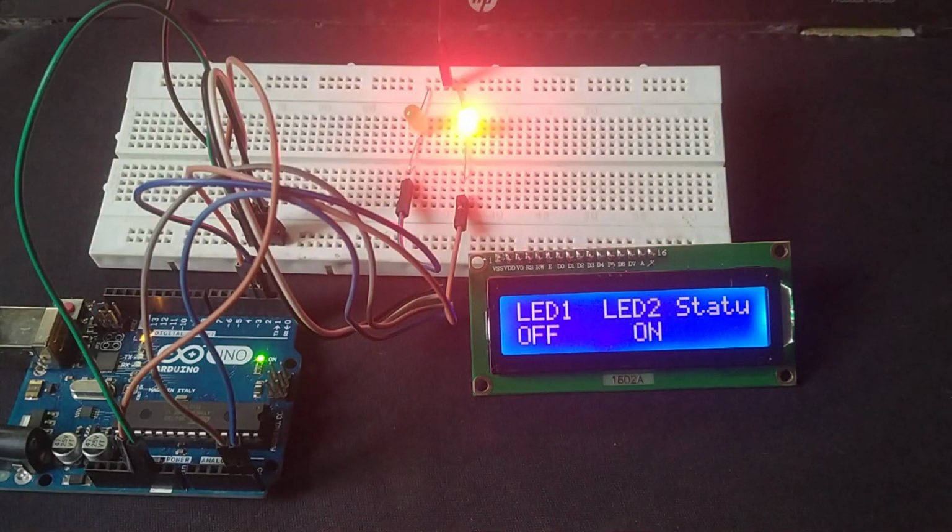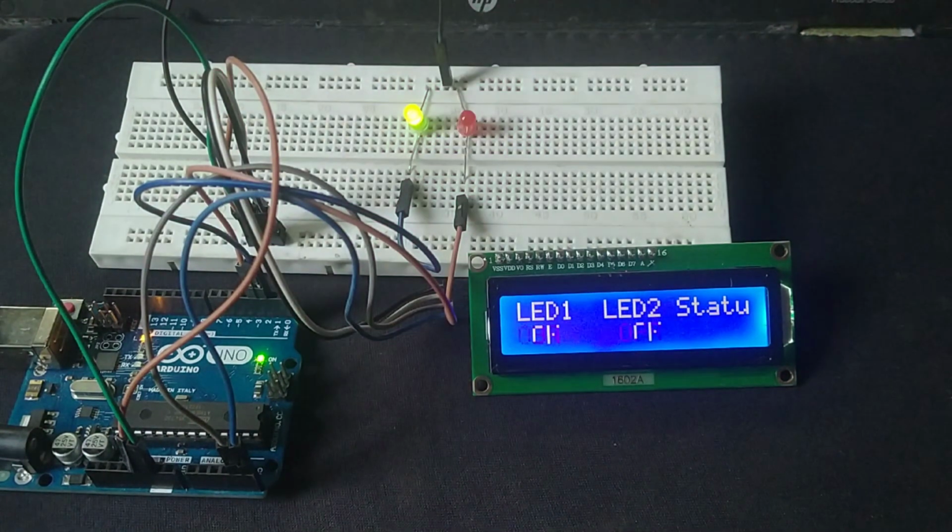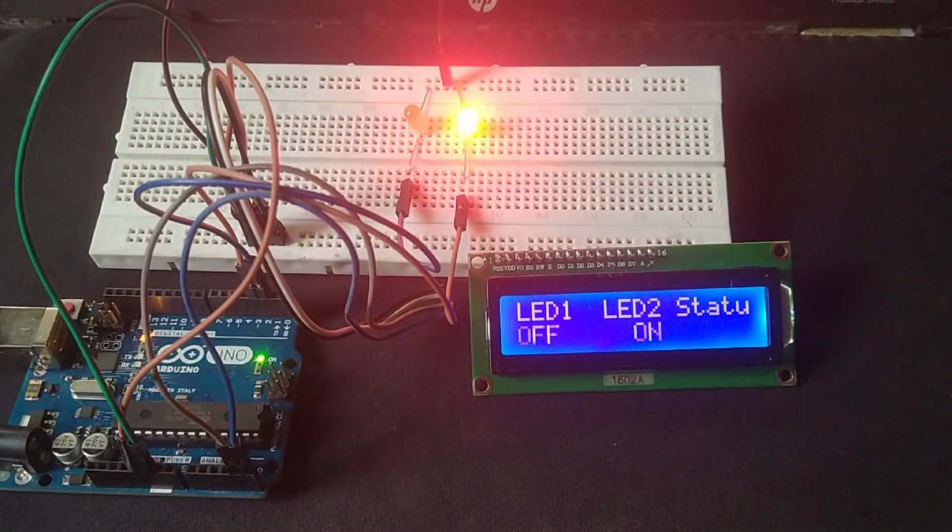Conclusion. And that's how you can control LEDs and display their status on an LCD using Arduino. This project is great for beginners to learn about controlling LEDs and interfacing with an I2C LCD.